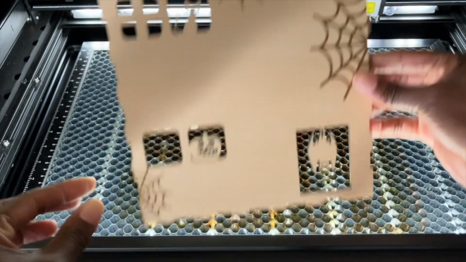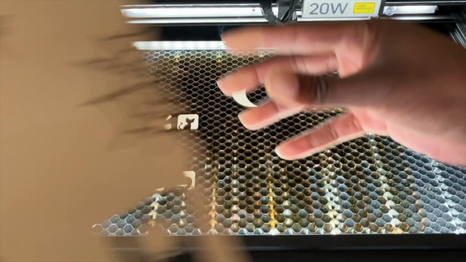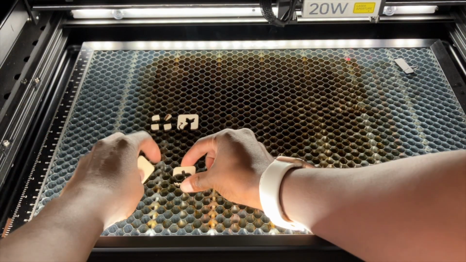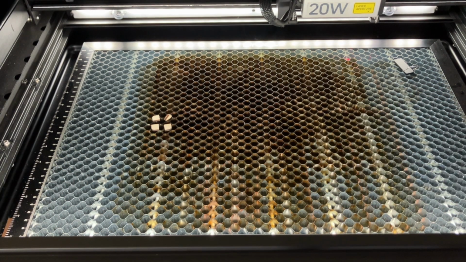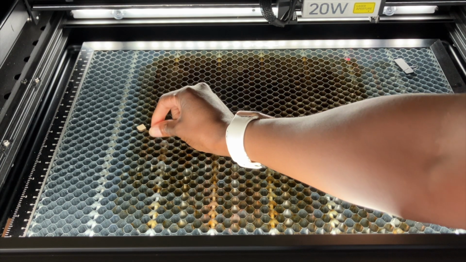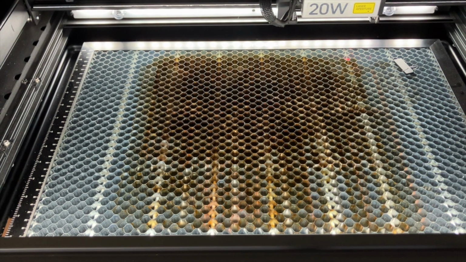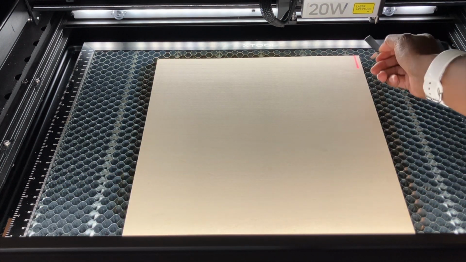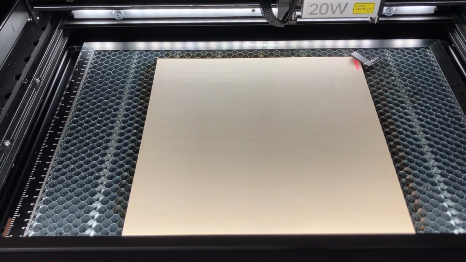So we have this piece, so this is the front. So I'm going to do that process again for the other pieces. And then we'll put it all together.